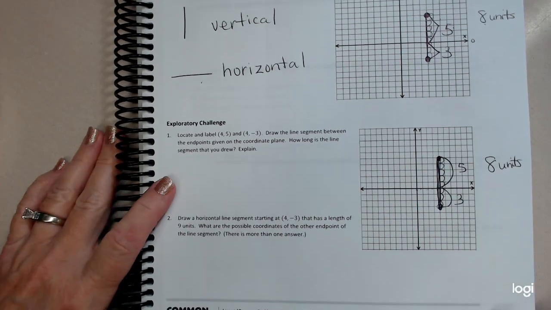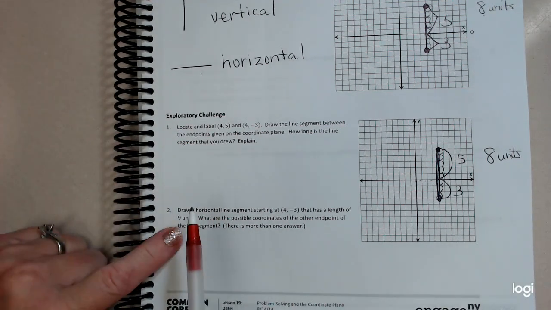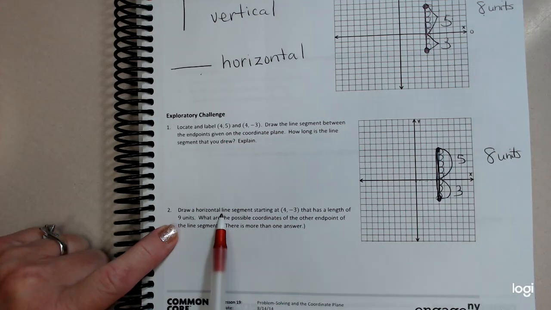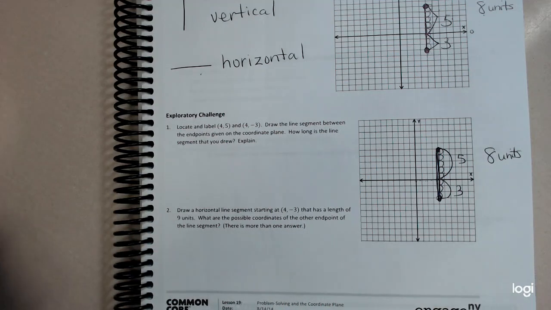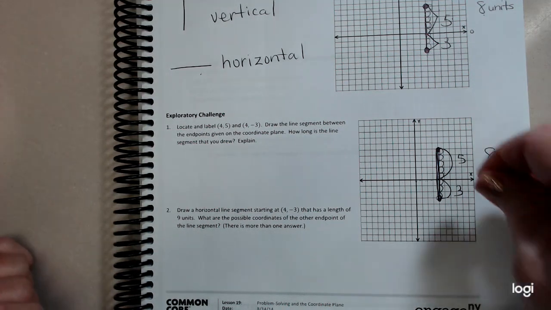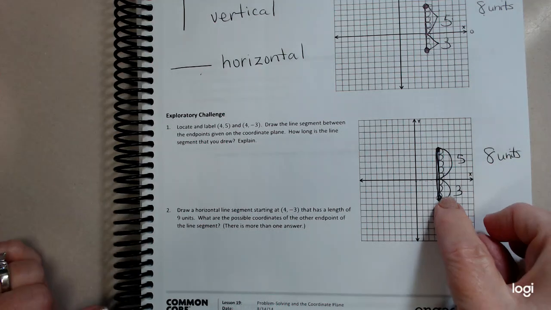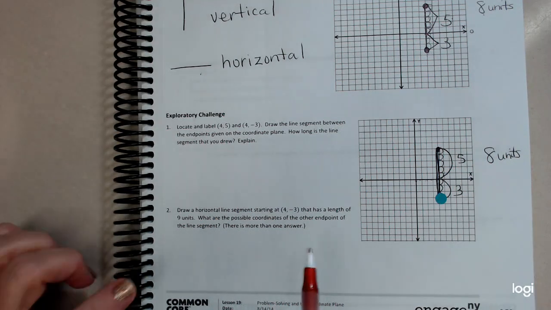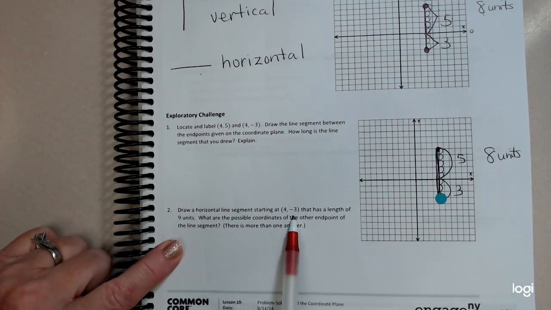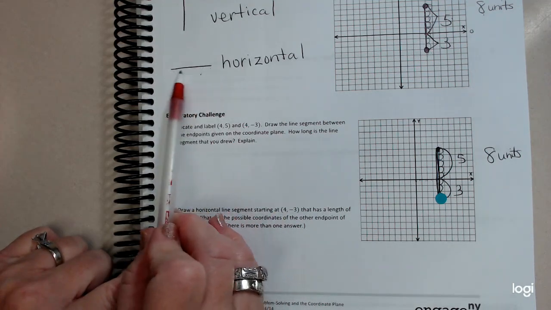Okay. Last problem I want to look at before I show you something else. It says draw a horizontal line segment starting at (4, -3). Well, I want to make sure I know which one's (4, -3), so I'm going to put a little color on here. (4, -3) was right down here. Okay, so I can know which dot I'm talking about. Horizontal line. Oh, let's look up here. Horizontal line means I have to go this way.